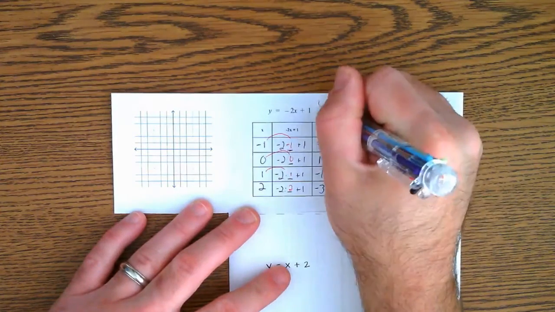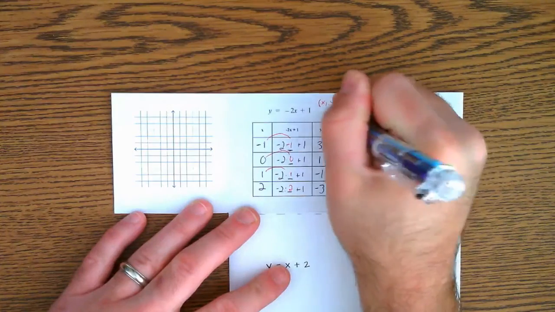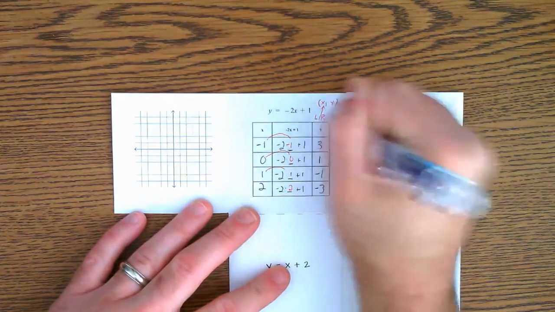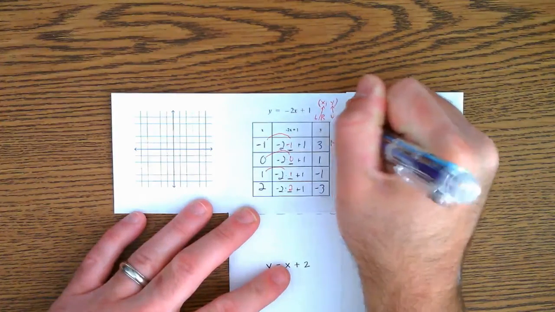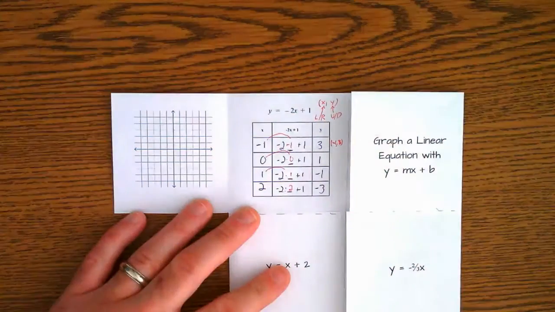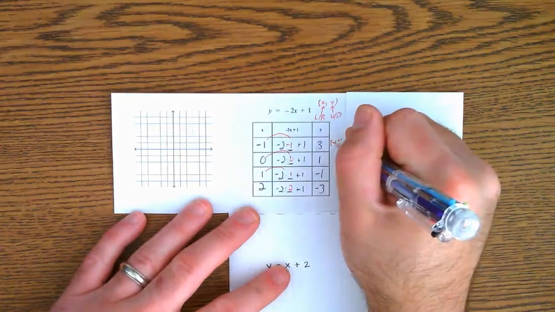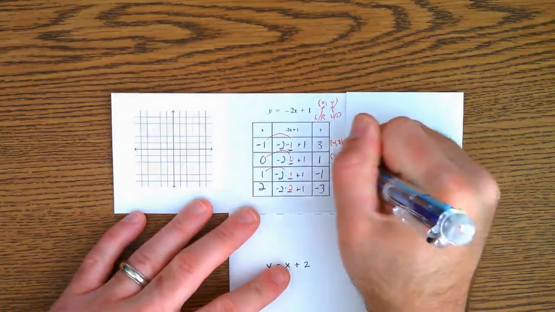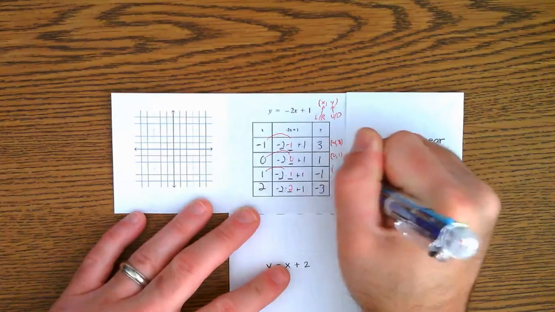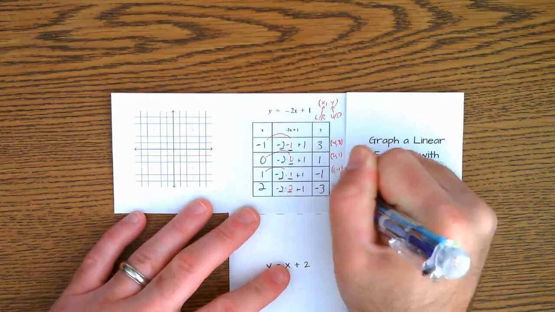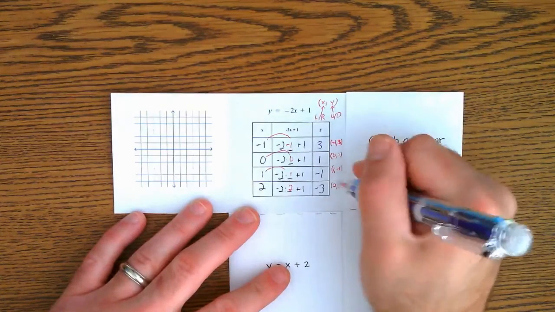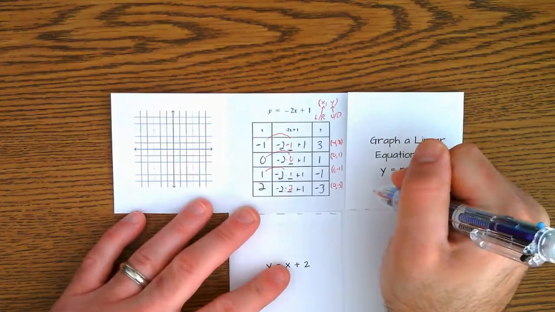Just to remind you, points are the x value, y value. This one tells you if you're going to go left or right. This tells you if you're going to go up or down. So this would be 1 to the left, 3 up. This one is 0 comma 1, 1 comma negative 1, 2 comma negative 3. And then we could plot those points. Notice I have parentheses around those points.